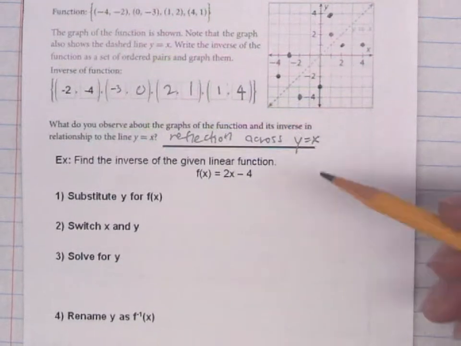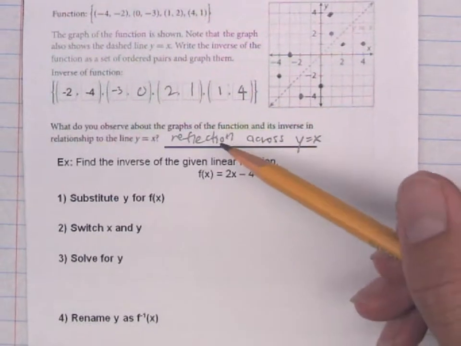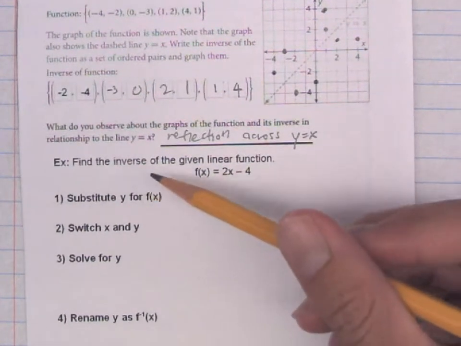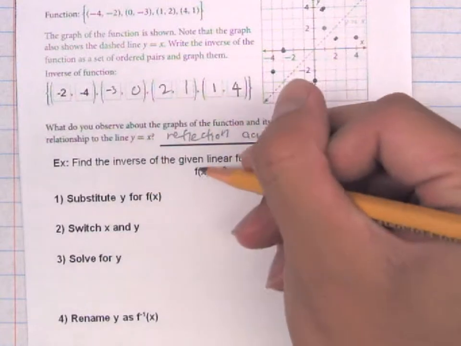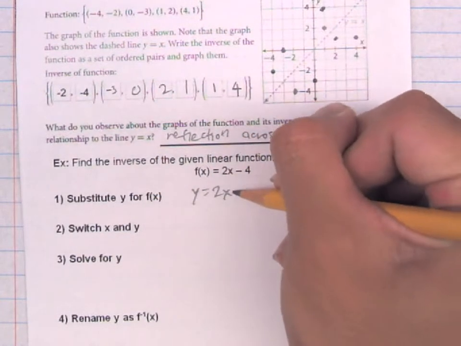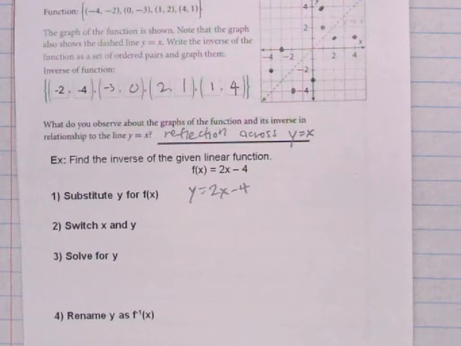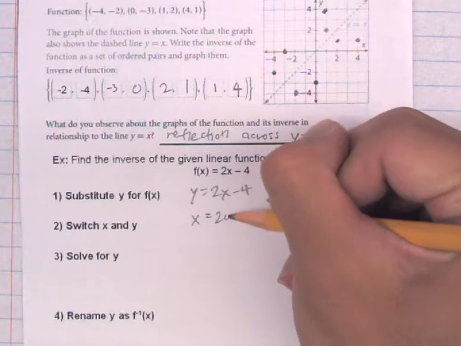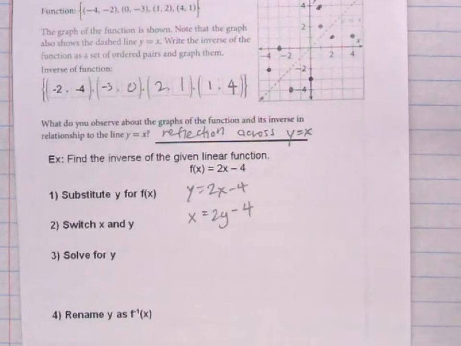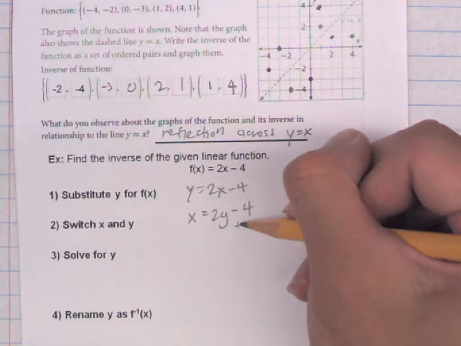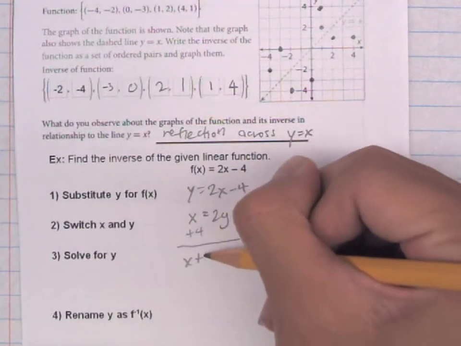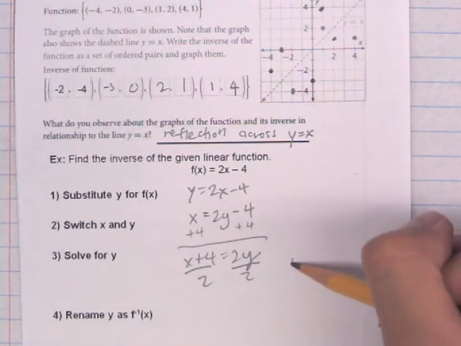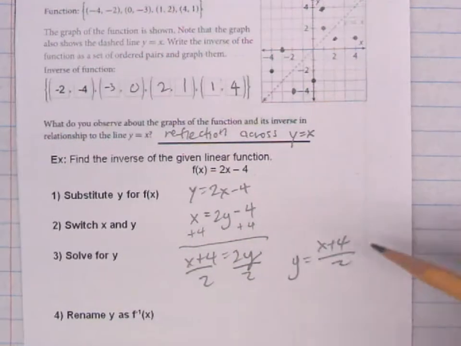Next part. Find the inverse of the given linear function. You're given your function f of x equals 2x minus 4. Let's go through the steps. Substitute y for f of x: y equals 2x minus 4. Switch x and y: x equals 2y minus 4. Solve for y. Add 4 to both sides to get x plus 4 equals 2y. Divide by 2: y equals x plus 4 divided by 2.